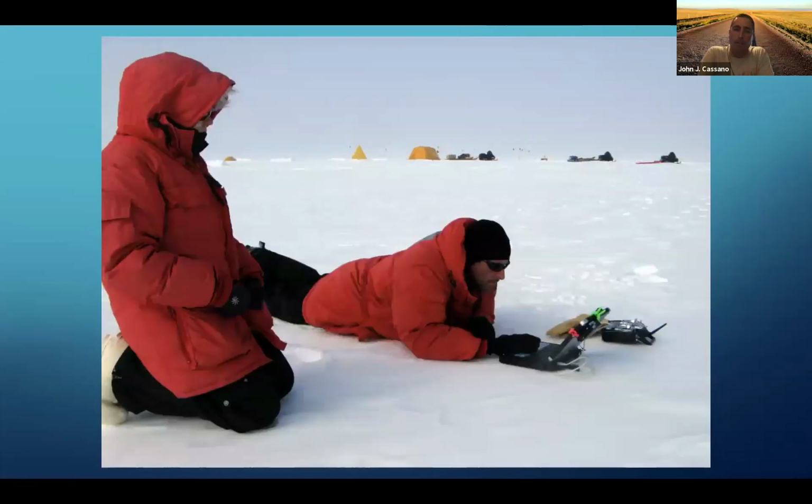And then here's a picture of myself with one of my graduate students, Melissa Nigro, out at a field camp out by the 30-meter tower on the Ross Ice Shelf. And so we spent a couple of weeks here flying the SUMOs.